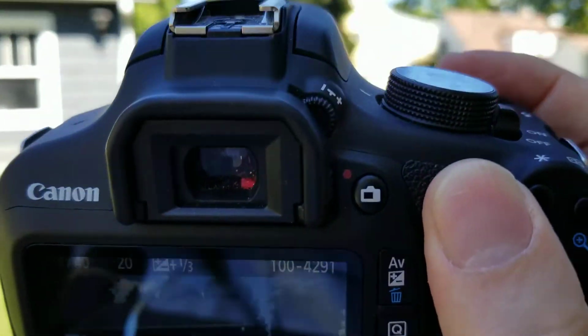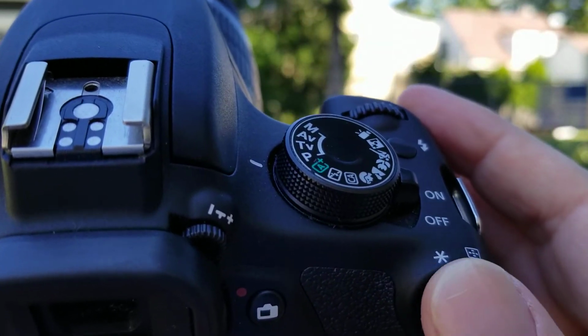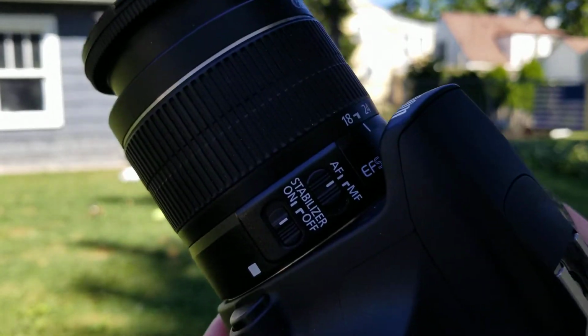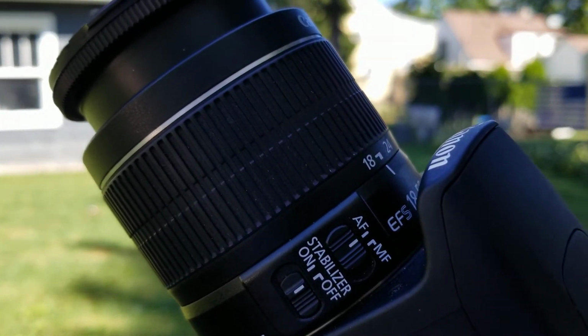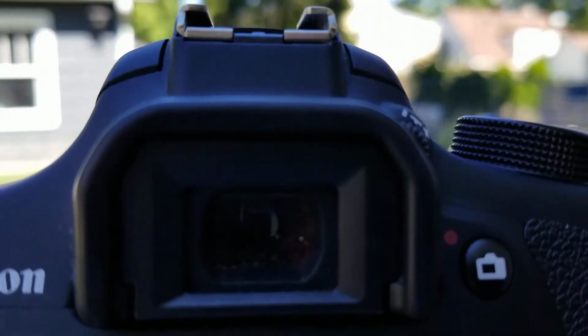Now, the other thing you'll notice is when I focused, I pushed this little star button. That's called back button focusing. I want to make sure that the autofocus is turned on, and let's see, can I see in here?